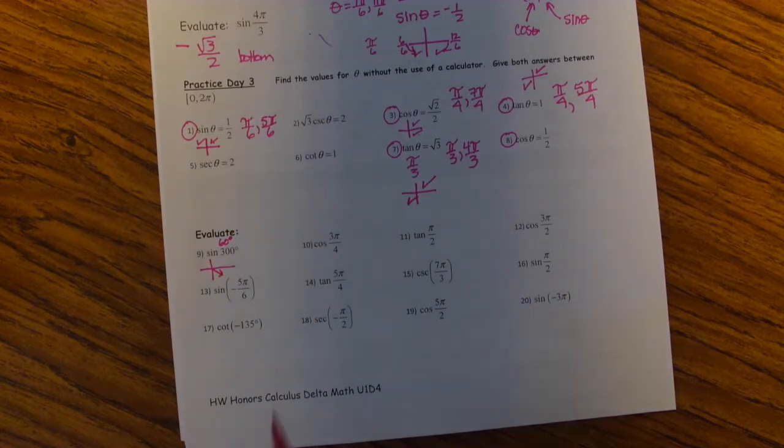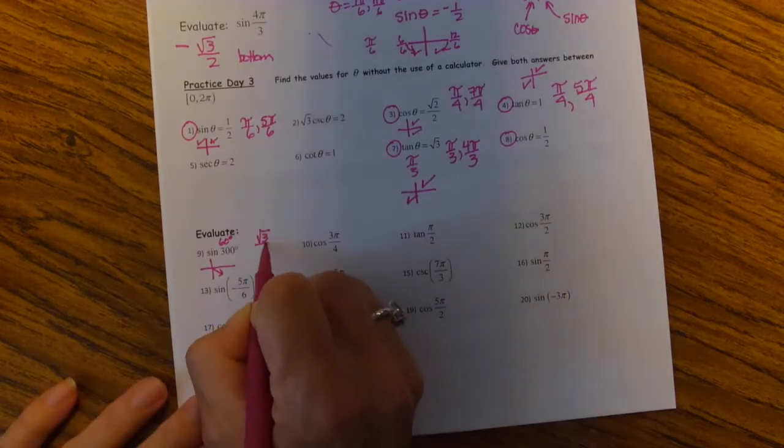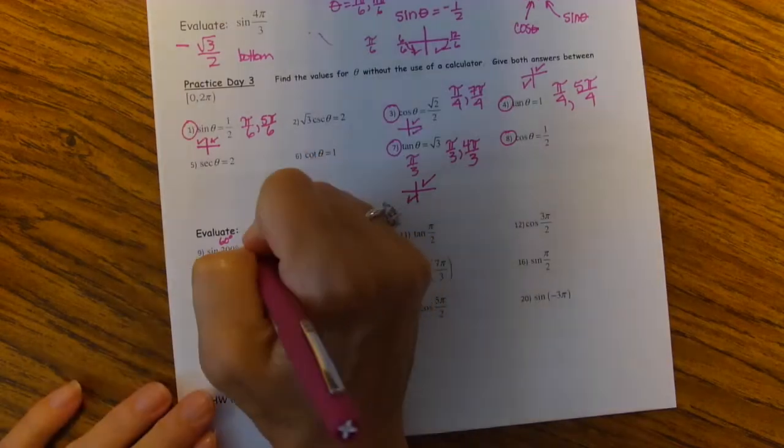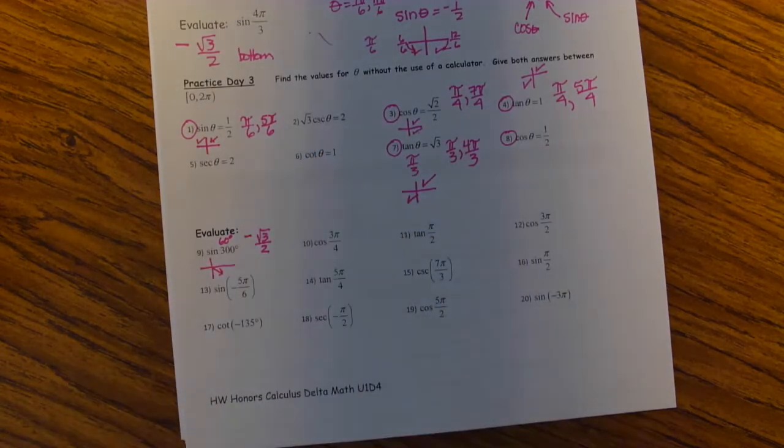What is sine of 60? Square root of 3 over 2. Now for sine, I have to ask myself top or bottom. It's in the bottom, so it is negative. All right, I'm going to give you a minute and you guys try those.